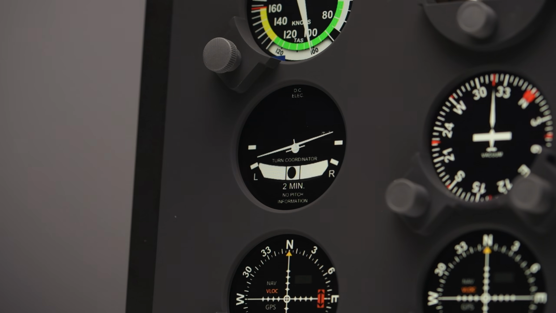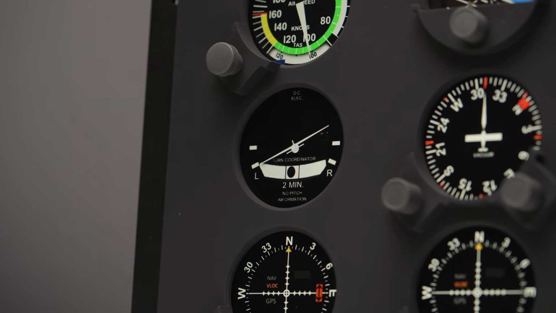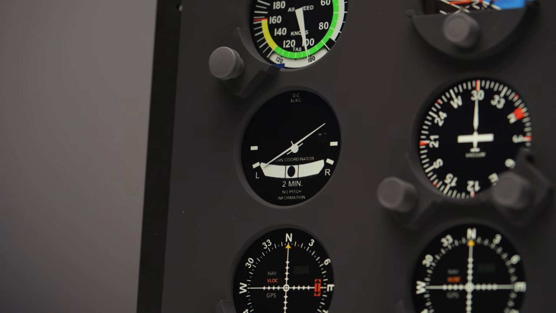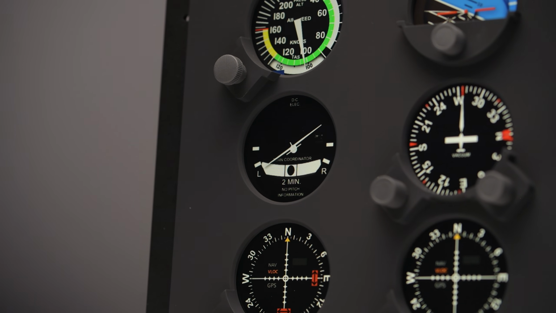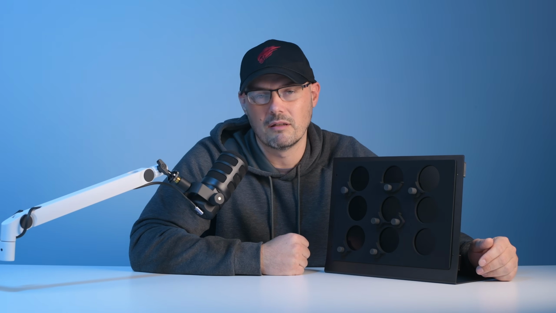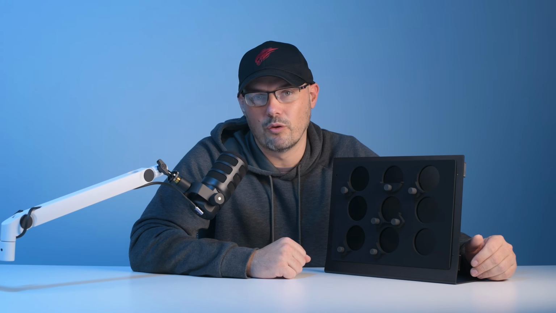Now, this is a guesstimate. If there's anyone out there, any real pilots, anyone with access to, say, a Cessna 172 or a 152, if you can supply a diameter measurement and just dump it in the comments, I'd be really keen to find out exactly how large those dials are.